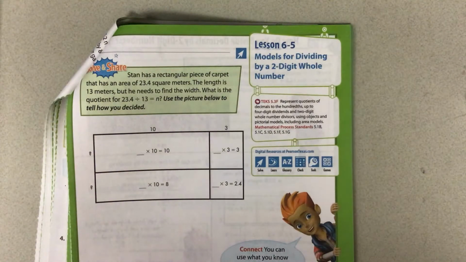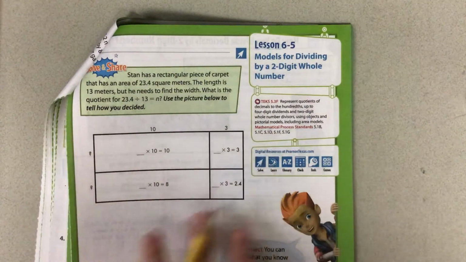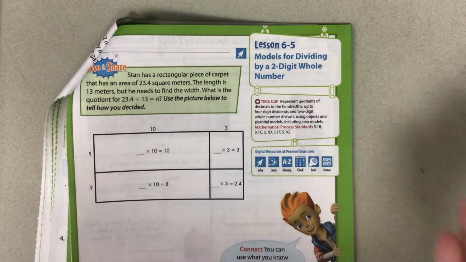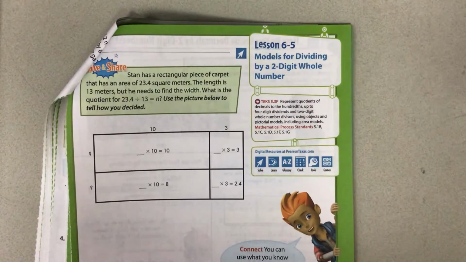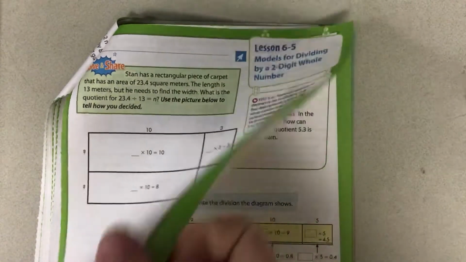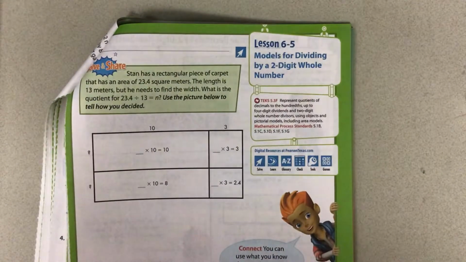Lesson 6-5, models for dividing by two-digit whole numbers. So today we're going to look at how an area model can help us figure out how to divide as well. And then we're going to look more into long division as we get into tomorrow's lesson.